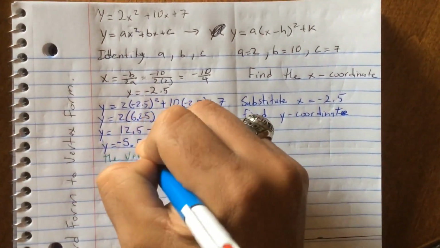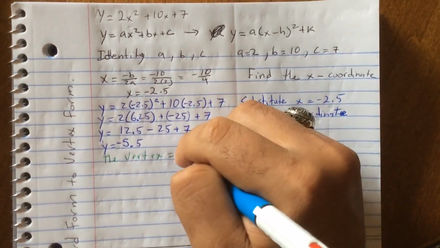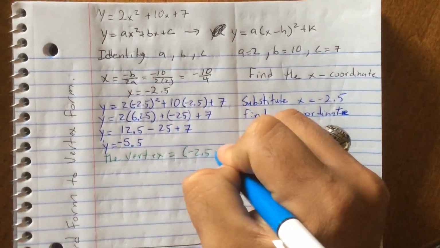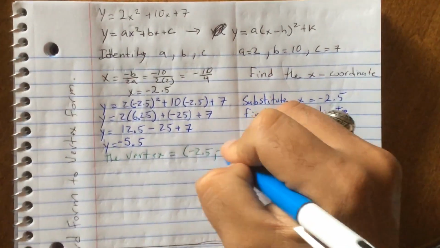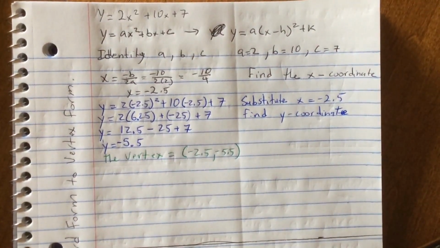Okay, so now the vertex is going to be equal to our x, which is our negative 2.5, and our y, which is negative 5.5. So we have a lot of the information already for this, so now we just write it in vertex form.